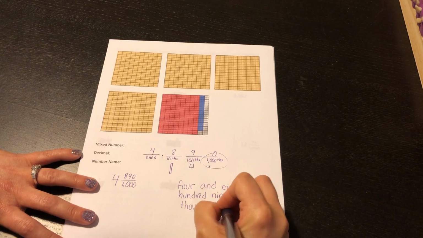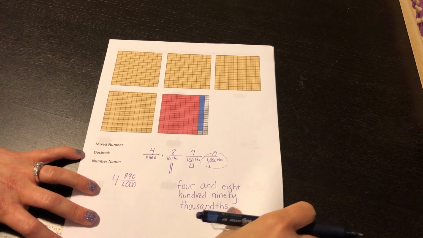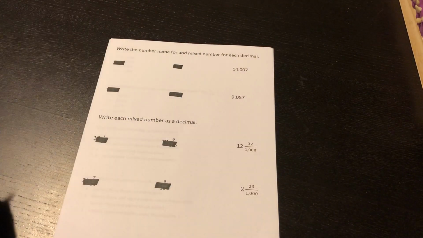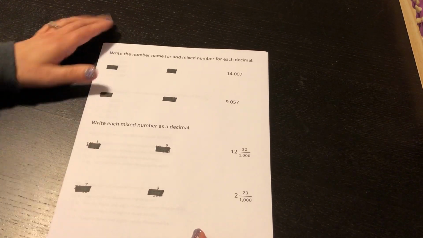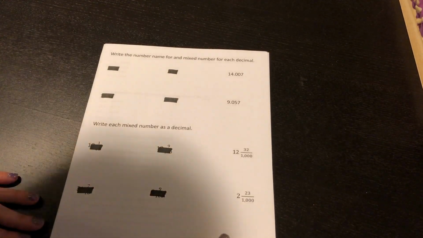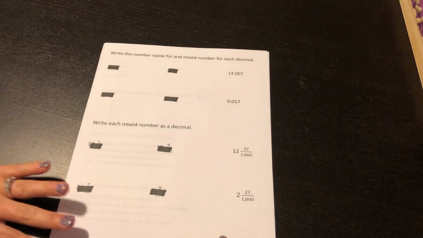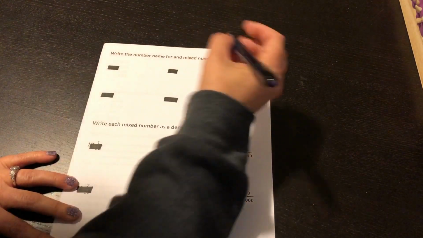So 4 and 890 thousandths. All right. We did some of these earlier, but I crossed off the ones that we did that's in the regular curriculum and included the ones that are in the advanced academics. So number, name, and mixed number for each decimal.